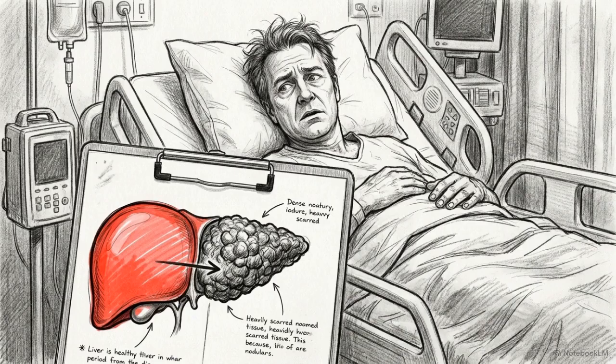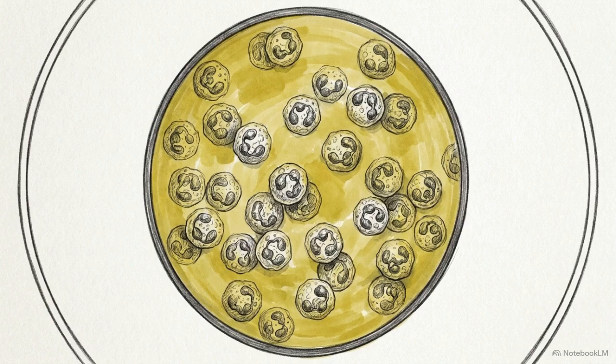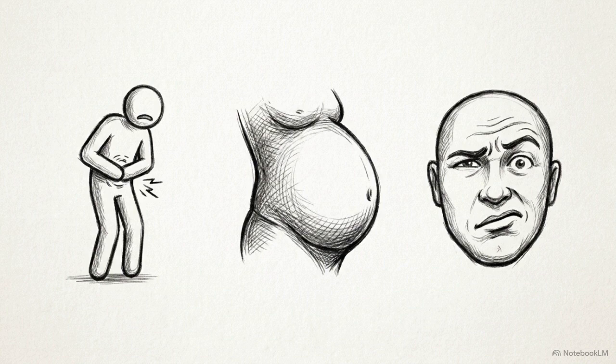Decompensated cirrhosis presents with overlapping complications, frequently presenting as altered mental status. We begin the differentiation process by ruling out spontaneous bacterial peritonitis. SBP is an infection of the acidic fluid. The absolute diagnostic criterion is an acidic polymorphonuclear cell count of 250 per cubic millimeter or higher. Clinically, it presents as a distinct triad: abdominal pain, ascites, and altered mental status.